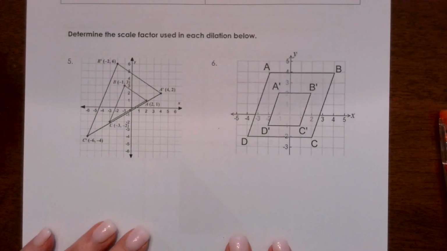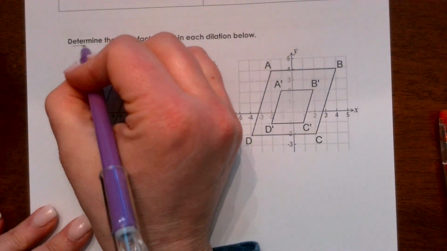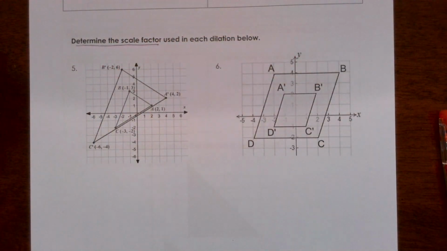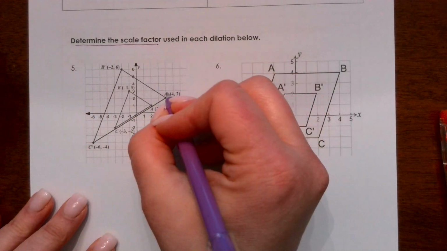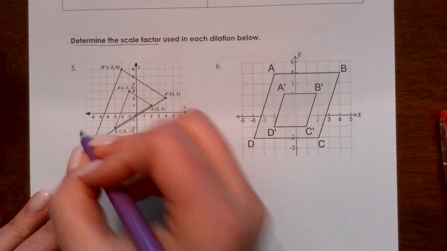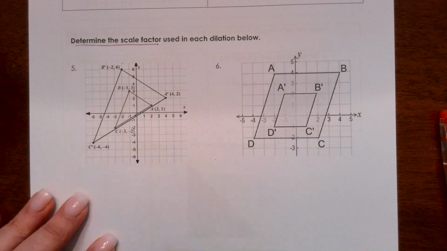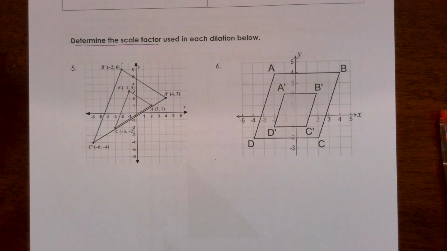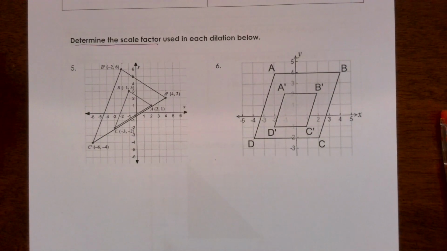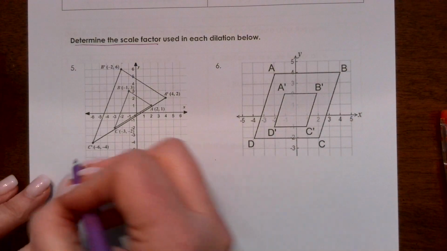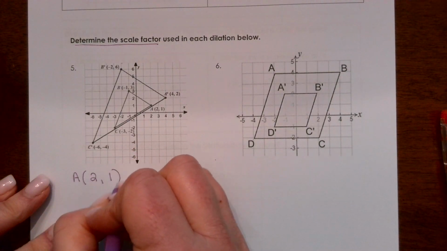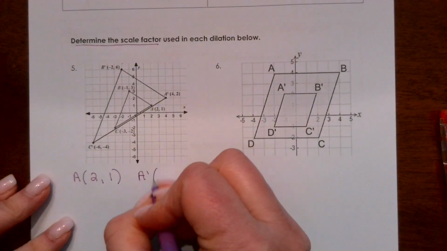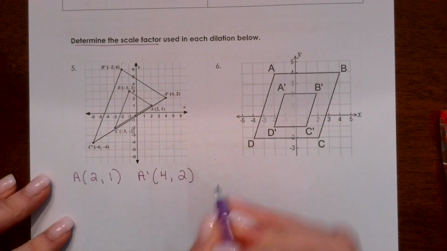Last problems on this video, we are going to determine the scale factor. So one thing to think about first, here's my A, B, and C, and I'm looking at A prime, B prime, C prime. Definitely a bigger shape, so I am going to get a number greater than 1. Let's see what happens. If I look at A, it's 2, 1, and A prime is 4, 2.